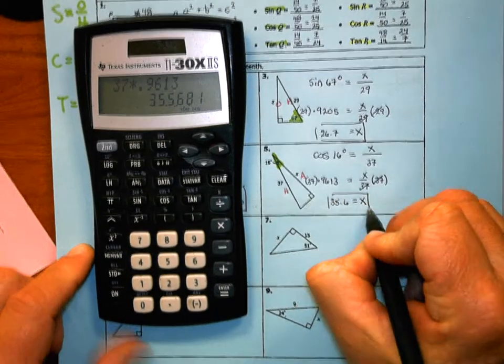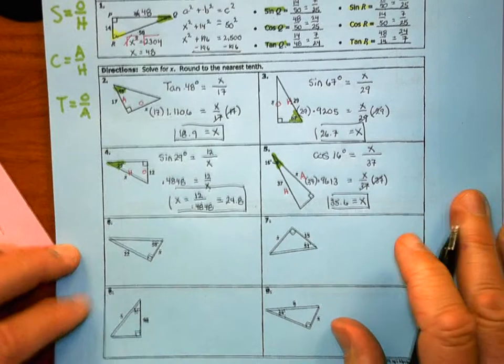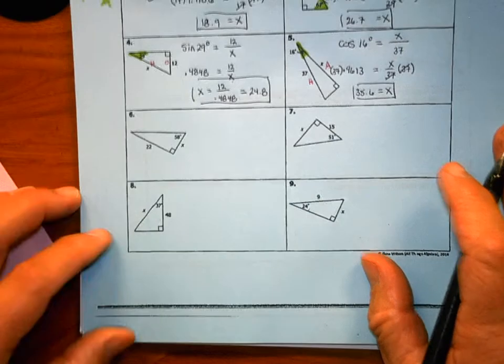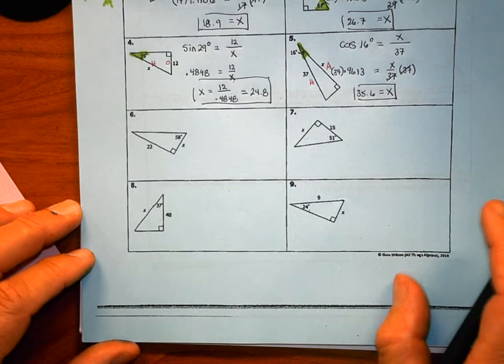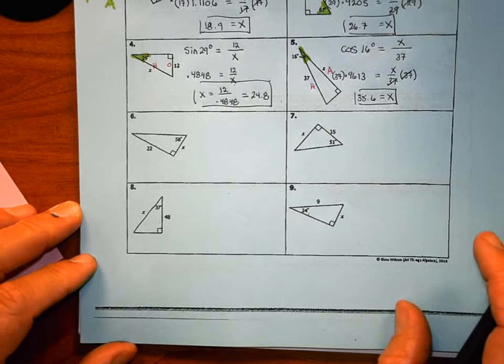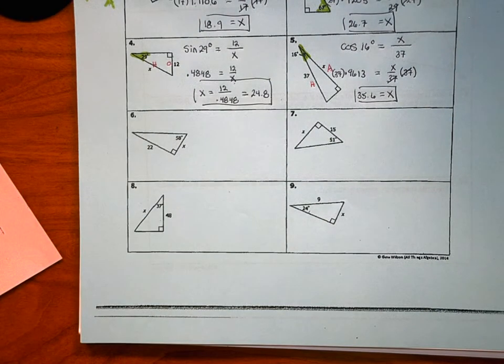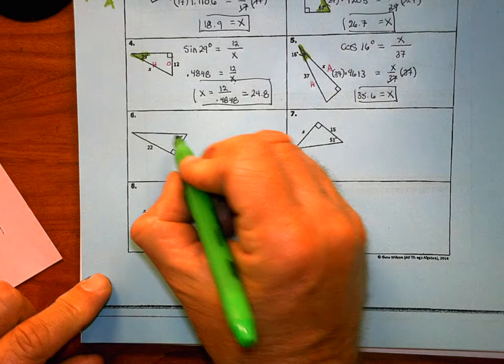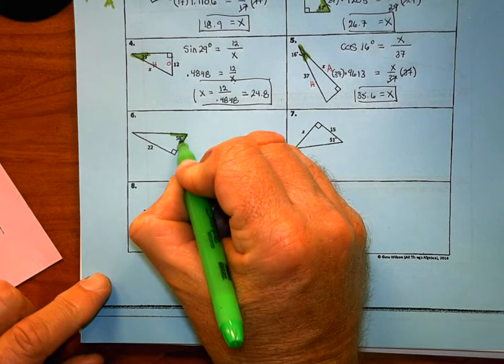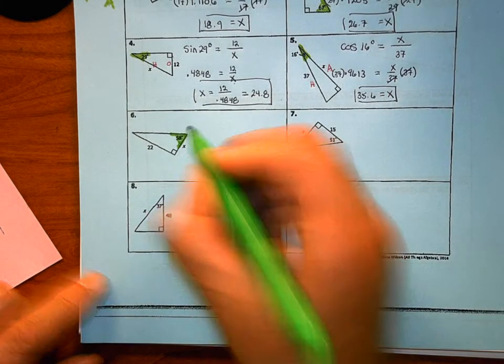Okay? Number 6. Let's keep going. I'll keep going until we hit the magical 20-minute mark. We have about 5.5 minutes left for this video. Okay, so in number 6, my reference angle, also known as your theta angle, is this 58-degree angle right there. So that's the angle that I'm referencing from.